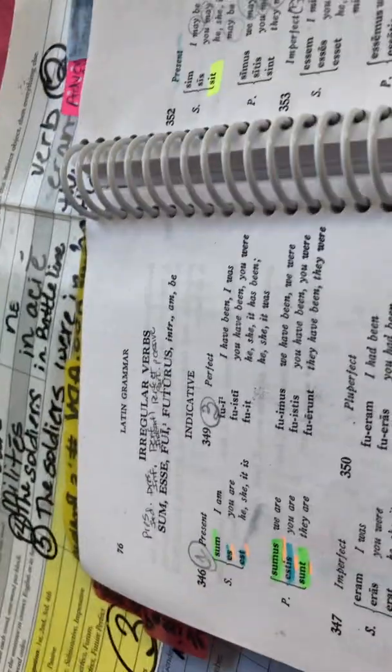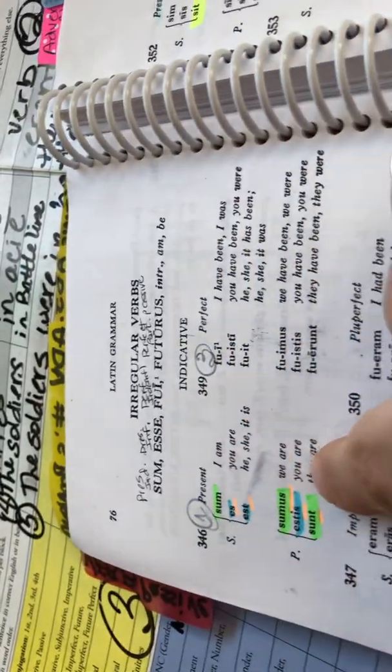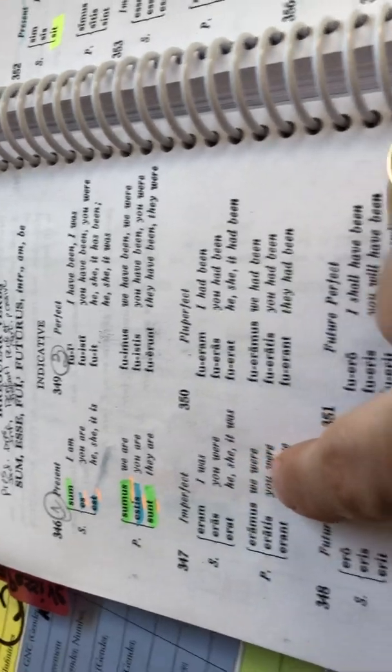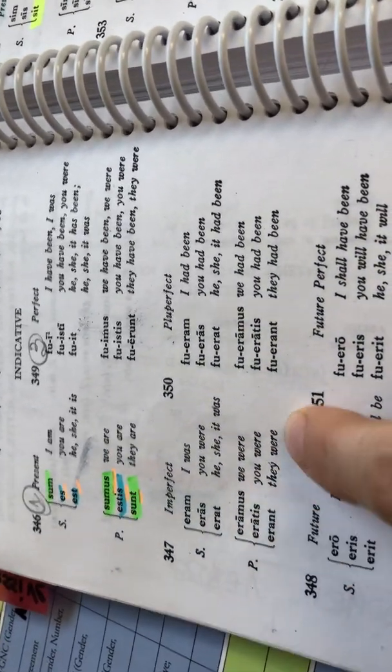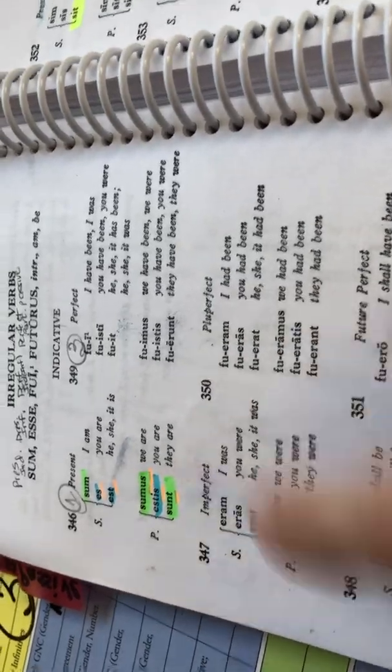So I know that errant is irregular, so I'm going to grab the irregular tab. And here I have my irregular verbs. And I know it's a form of sum, but I'm not sure which, so I find it. Oh, there it is, errant. They were. Third person, plural.